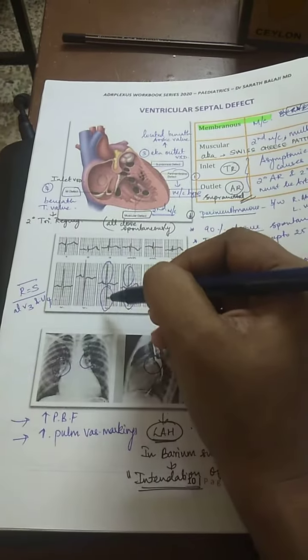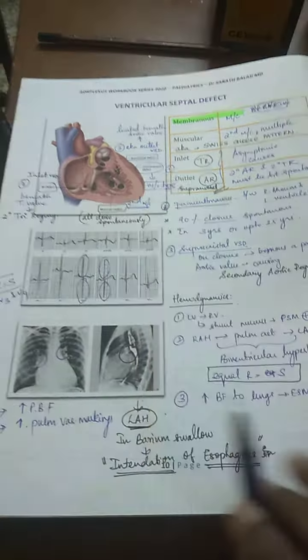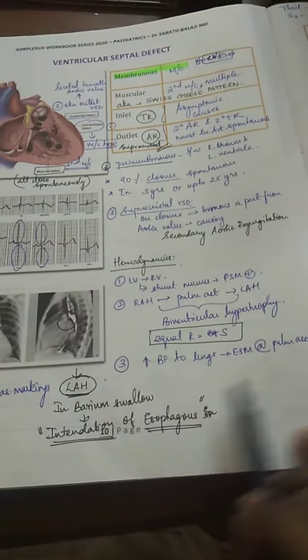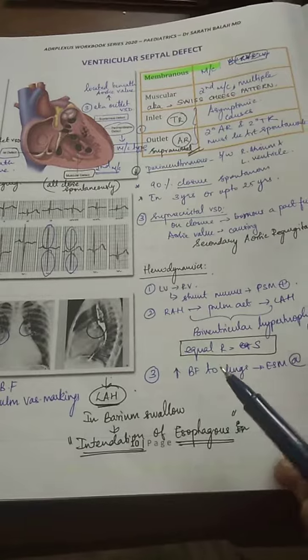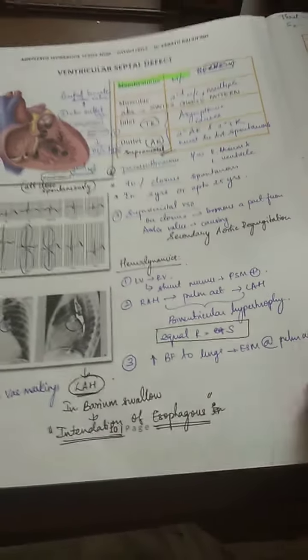That is, you'll have R and S at V3 and V4 will be equal, and also increased blood flow to the lungs, so you'll have pulmonary plethora. Left atrial hypertrophy will also be seen, so indentation of the esophagus can be seen.